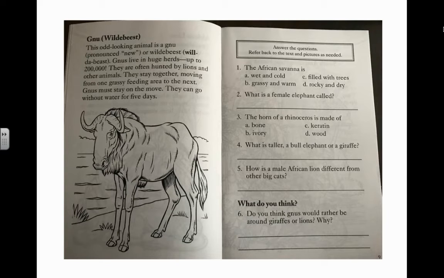We're going to go into some of the questions on the page next to the gnu. First question says, the African savanna is wet and cold, grassy and warm, filled with trees, rocky and dry. Which one do you think fits into that spot? You can always go back to the page previous to find out. On the page previously, if you remember correctly, they said it was grassy and hot. But hot is also warm, so you can pick B for grassy and warm.